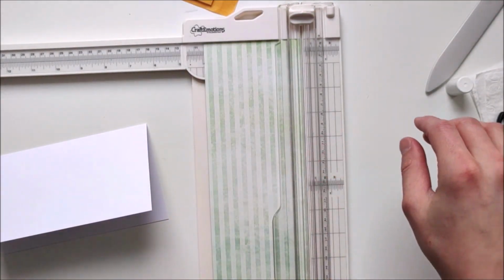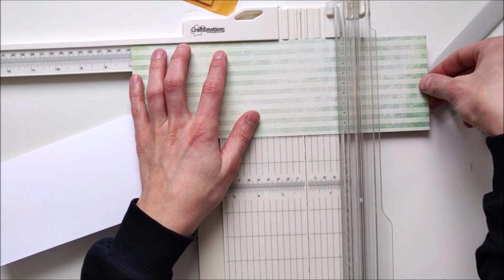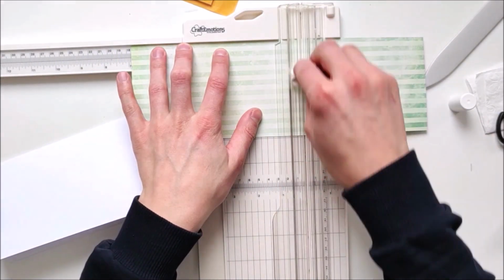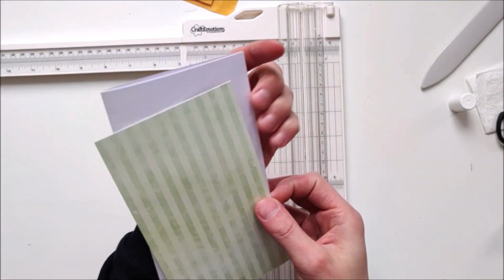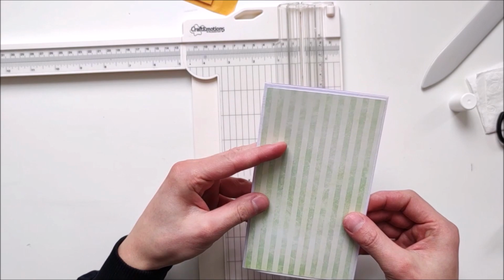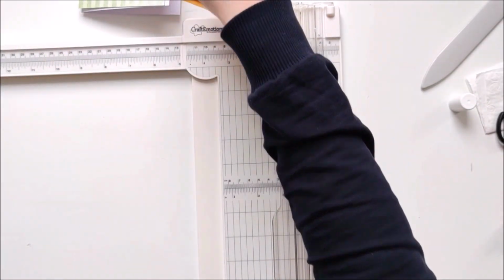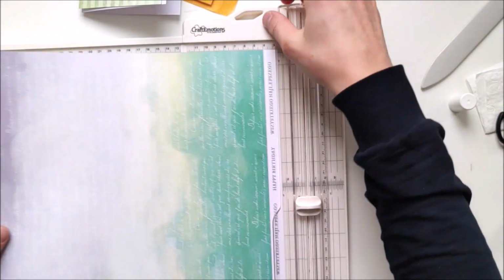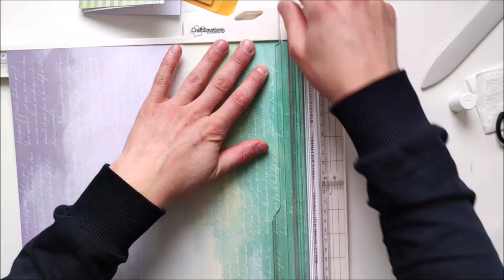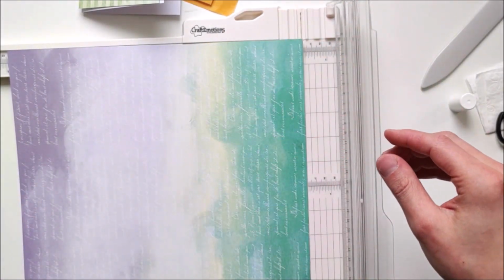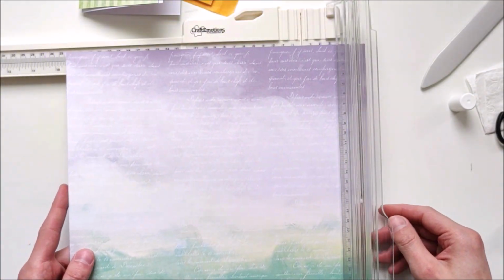So 10 centimeters by 17 and a half, because our base is 18 by 10 and a half. So we get a white frame around, and we can start. Cut again this white footer. So keep it for another project or use it for your cards.